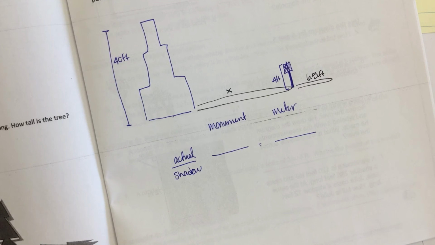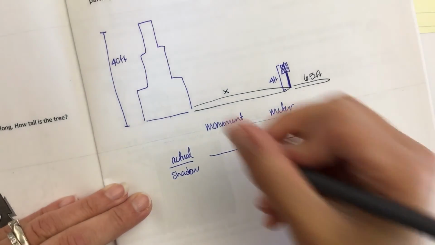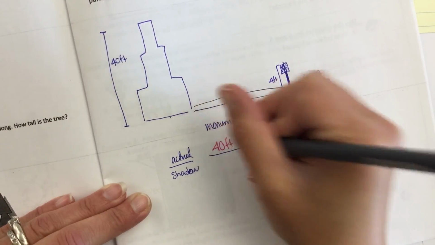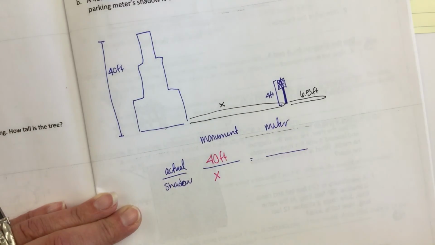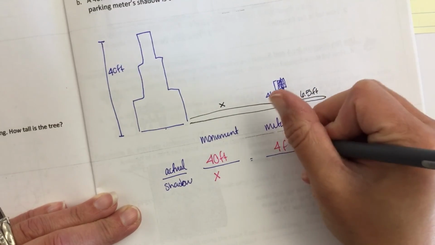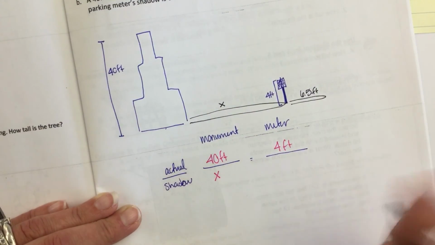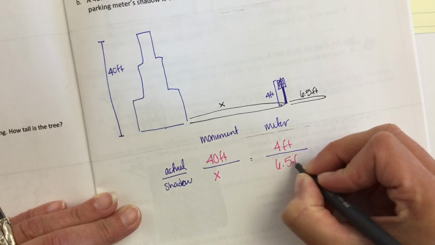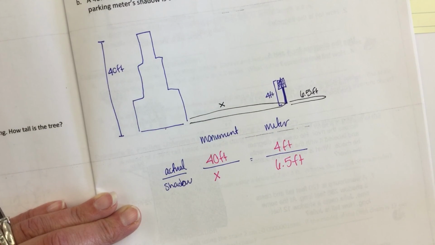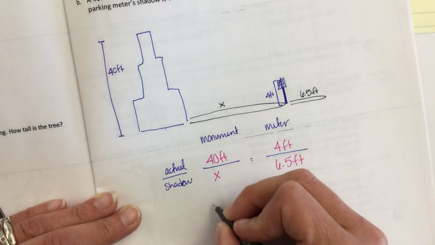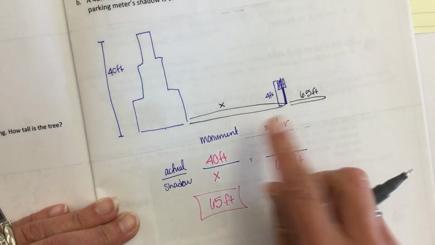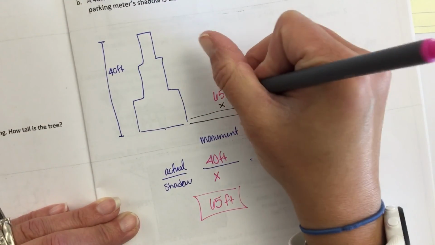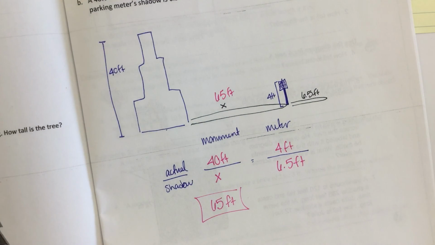So do I know the actual height of the monument? Yes. Yep. 40 feet. Do I know the shadow of the monument? No. Do I know the actual height of the parking meter? Yeah. Yep. Do I know the shadow of the parking meter? Yep. So then 6.5 times 40 divided by 4, and I get 65 feet. Is the distance between the parking meter and the monument.